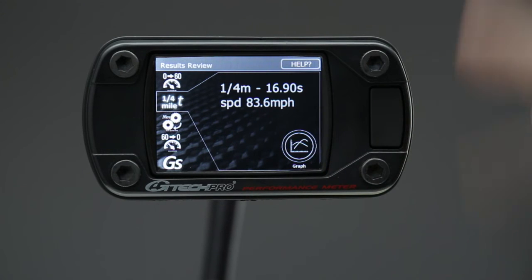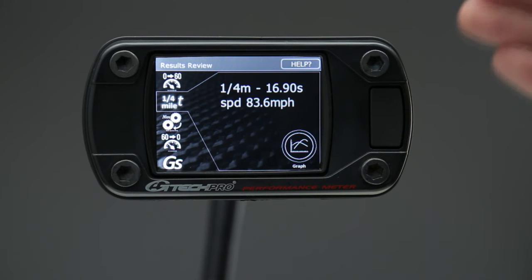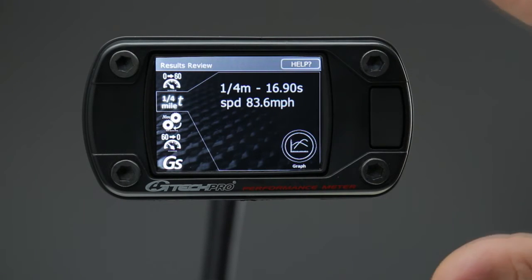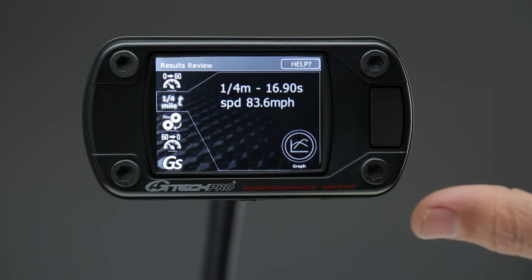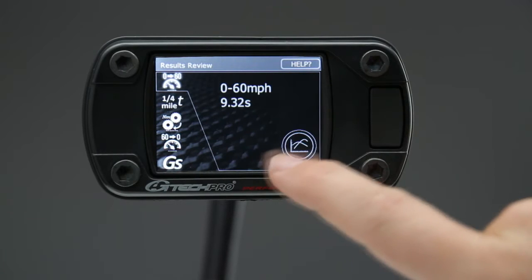And if you go ahead and do another run, it'll always go back to these results. It'll assume what you looked at last is the same type of run that you're doing again. So you can very quickly do several runs and average the results. And it's a great way of doing some quick measurements. So here we are looking at, for example, our 0 to 60 data.